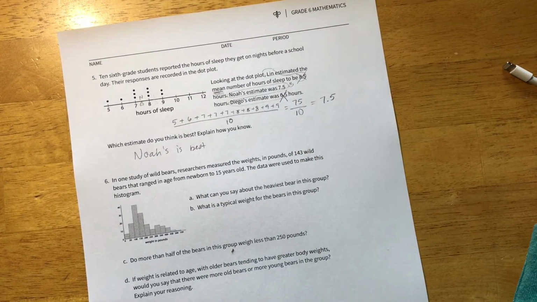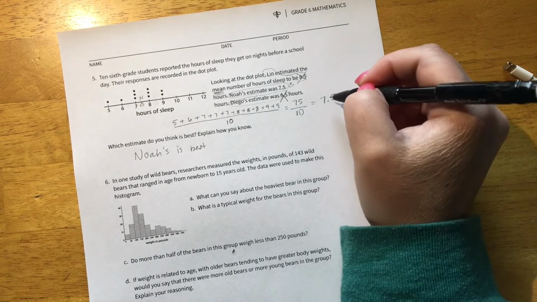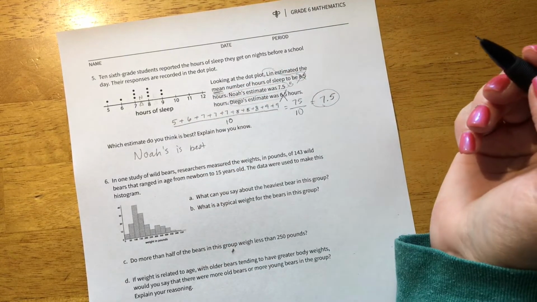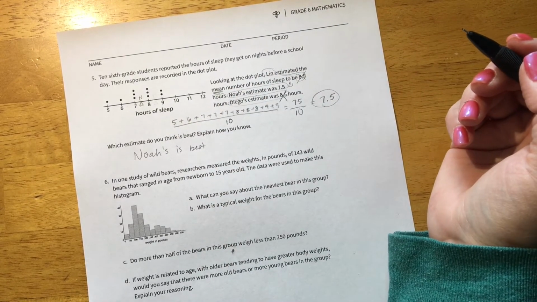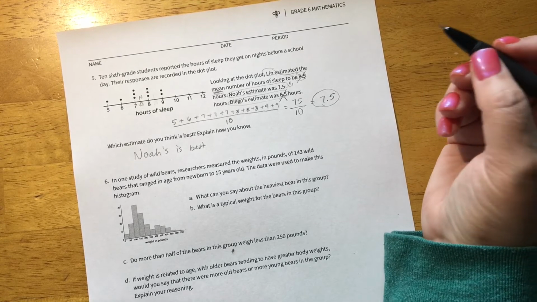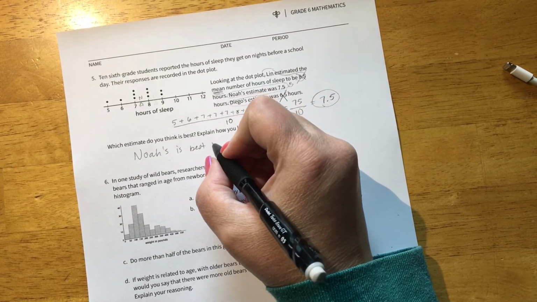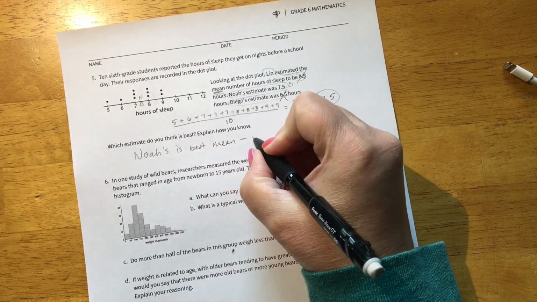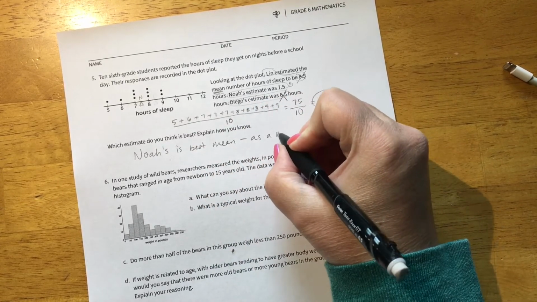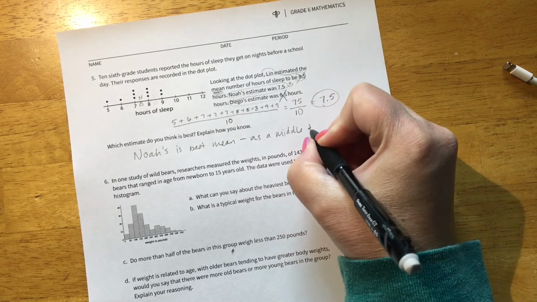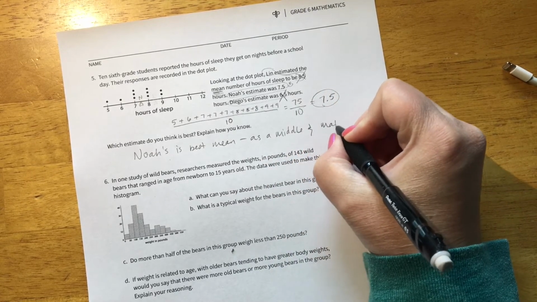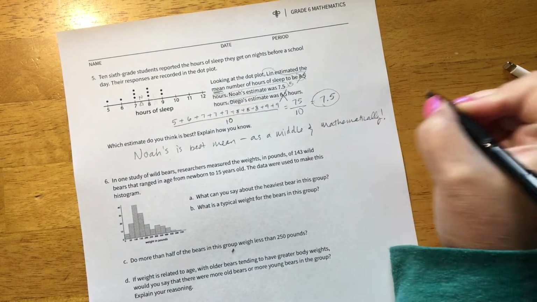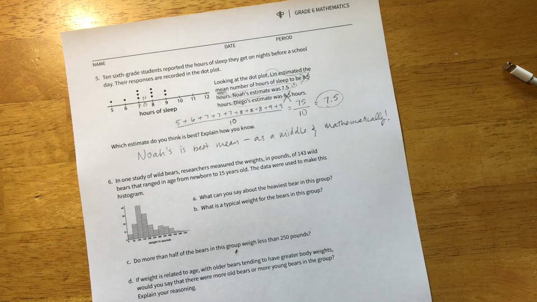Look at that. That little balance trick actually did work. Mathematically, 7.5, Noah's guess, really is the best. So that's 2 really great ways of finding these estimates. Very, very good. Noah's is the best mean as a center, as a middle, right? And mathematically. Right? So we actually showed it in 2 different ways for number 5.